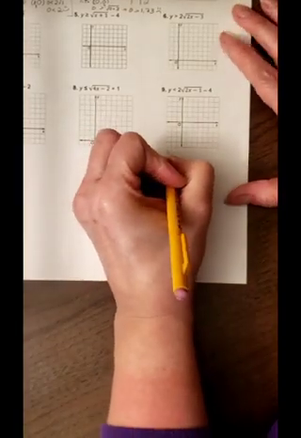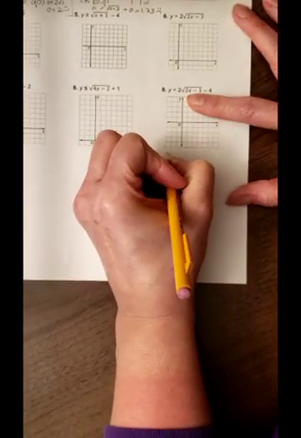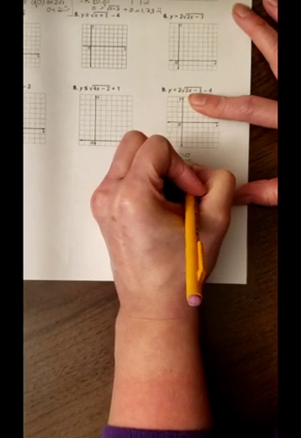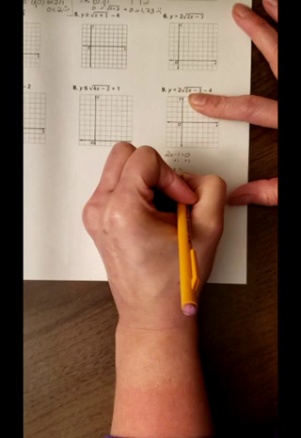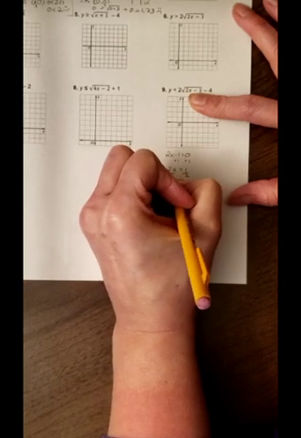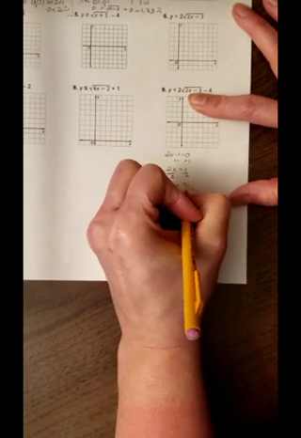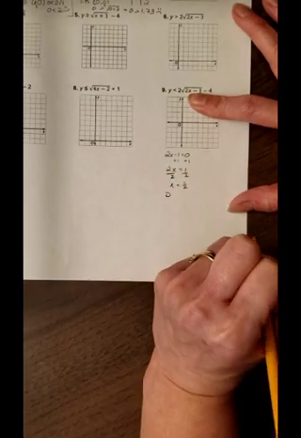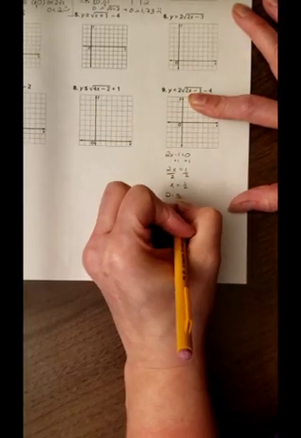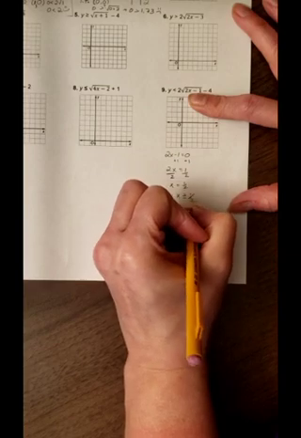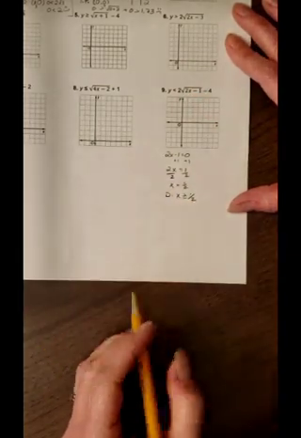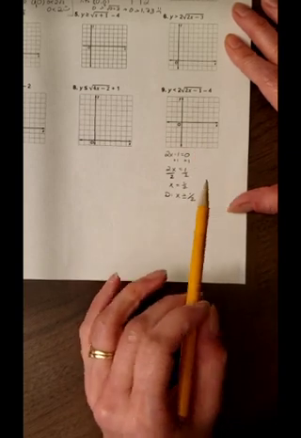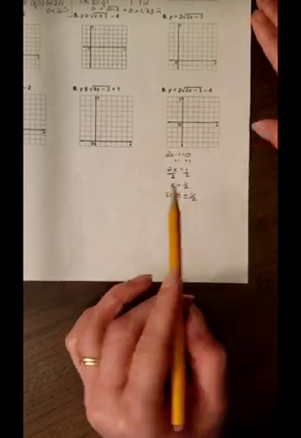First of all, let's figure out what's happening under the radical. So we're going to take 2x minus 1, set it equal to 0. Add 1 to both sides. Oh, this sounds like our example, doesn't it? Divide both sides by 2. x equals a half, so that means our domain is x greater than or equal to a half. So any x value we're going to plug in has got to be 1/2 or larger for this to work.